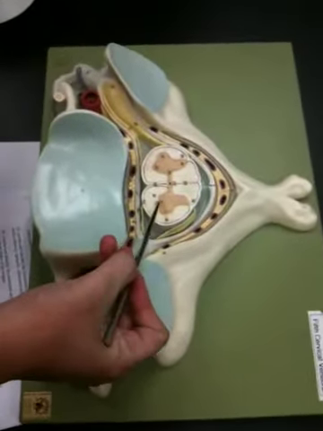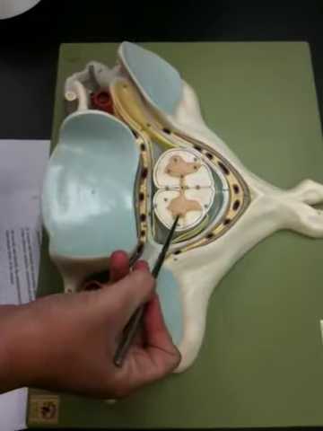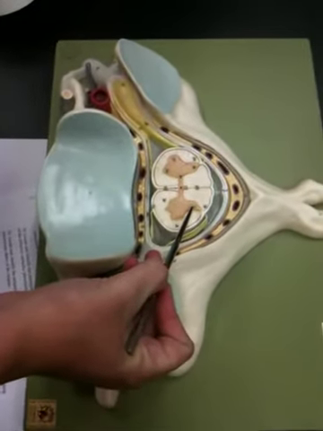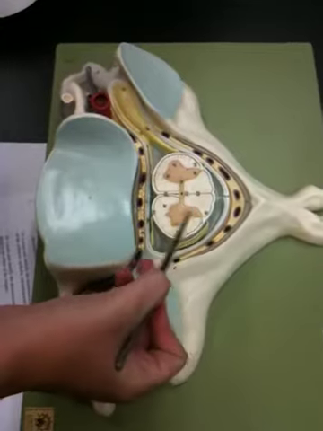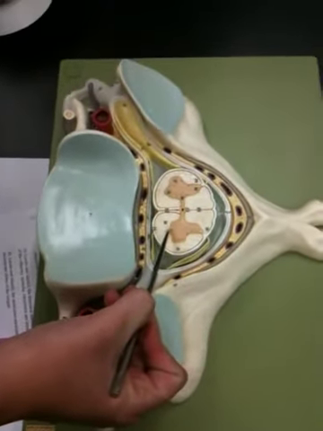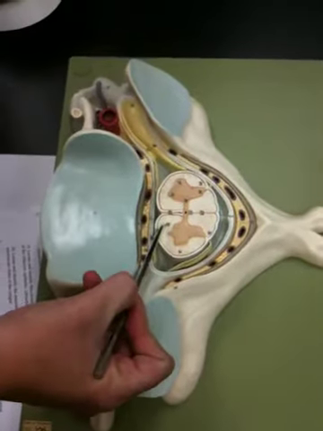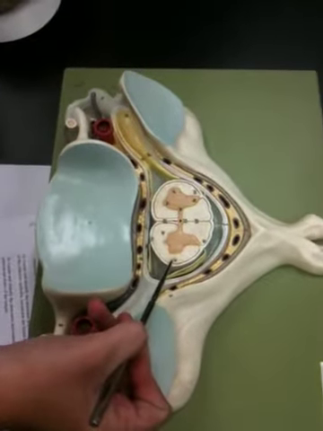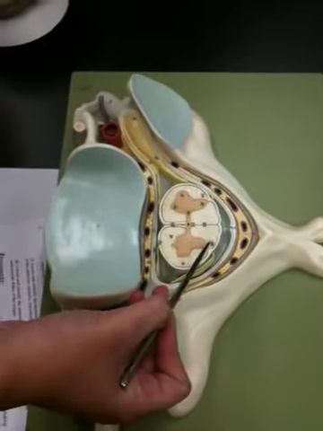This is the anterior gray horn, lateral gray horn, and posterior gray horn, because this is on the posterior side and this is on the anterior side. And so that goes the same for the white column. So we have the anterior white column, the lateral white column, and the posterior white column.